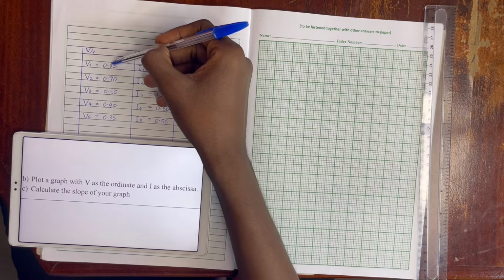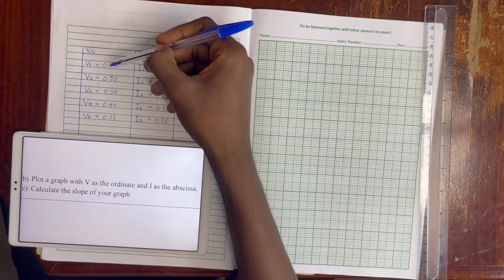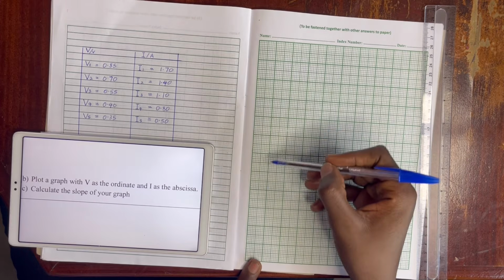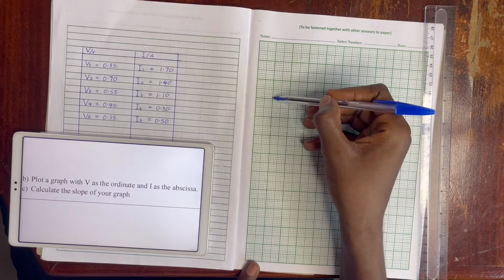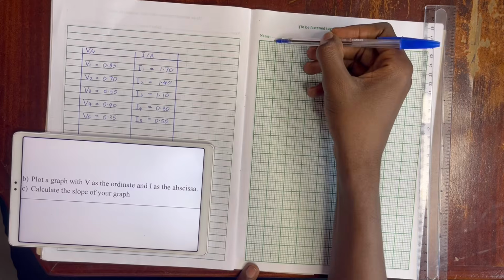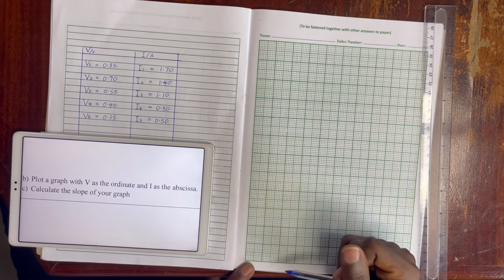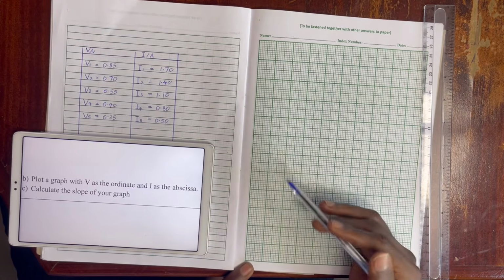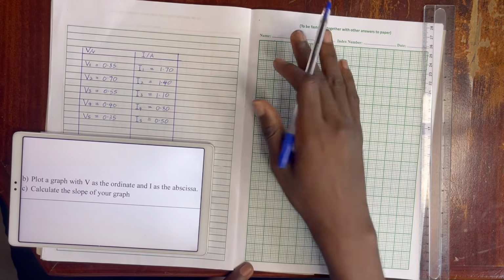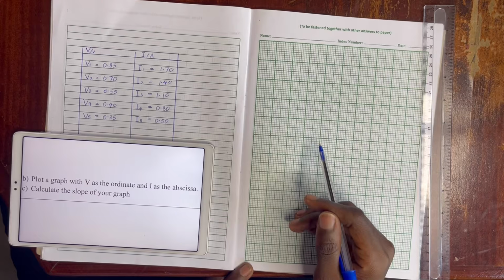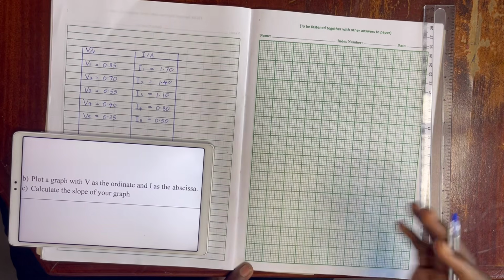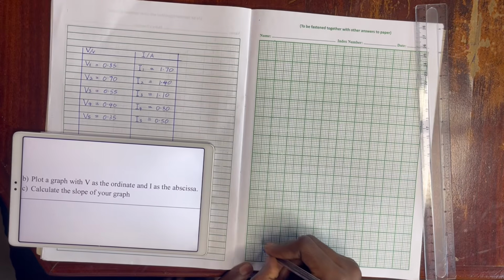Assuming, let's say my maximum value was 2.0, and then I started 0.1, 0.2, 0.3, 0.4, 0.5, 0.6, 0.7, 0.8, 0.9, 1.0, 1.2, 1.4, I would have to change my scale. Maybe I have to switch my scale to a point where I would actually have my value on the graph. Now, the more questions you solve on graphs, the more you master it. So my 0 mark will be here.